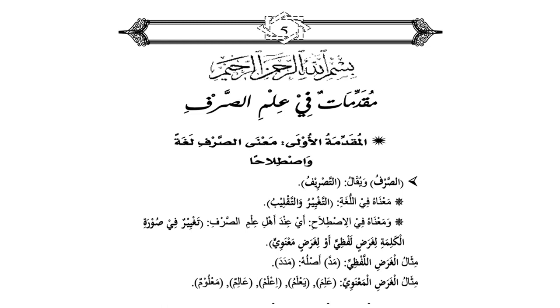So it says مقدمات في علم الصرف, introductions in the science of sarf. So we'll take 2 definitions, لغة and اصطلاحا. So مقدمة الأولى, the first introduction. So this time I'll read it slower. I think the first lessons they were complete, so I was reading too fast. So I'll translate it slowly this time.